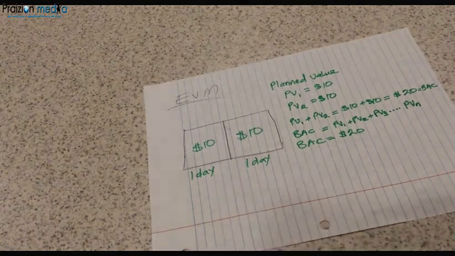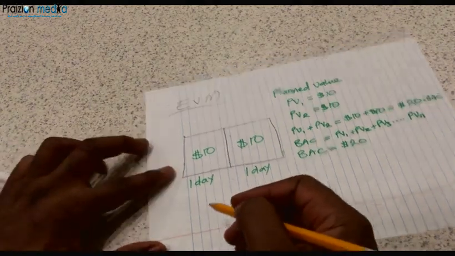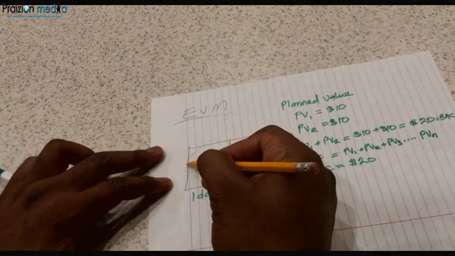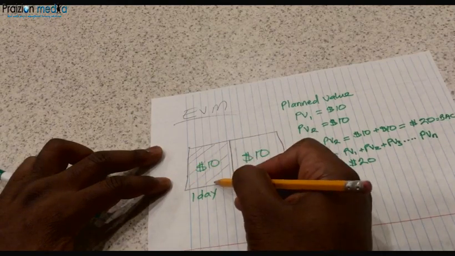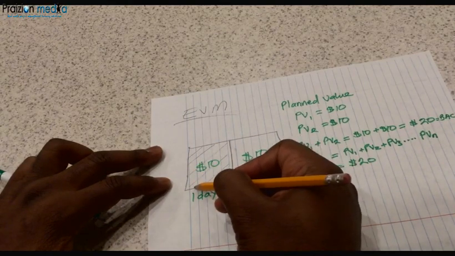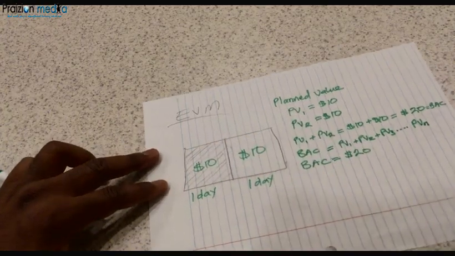Now, let's think about this project actually starting. Let's say the project did start, and on day one, the person who is working on the project ends up getting all of the work done. That looks good, right?